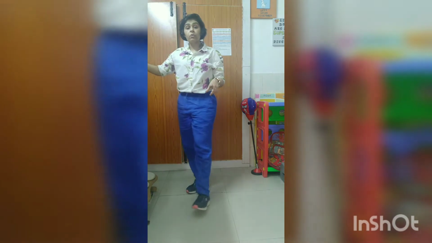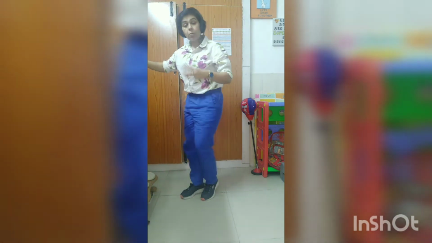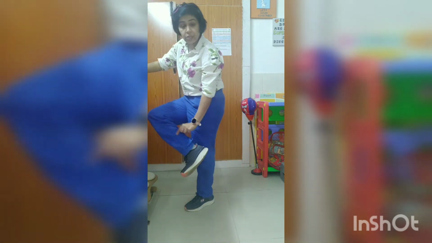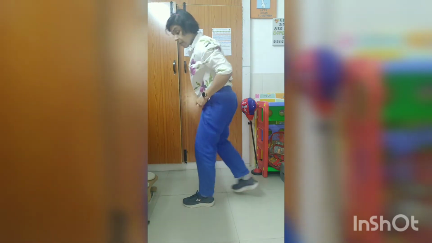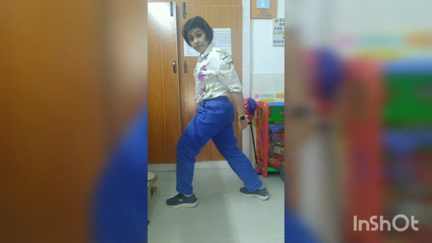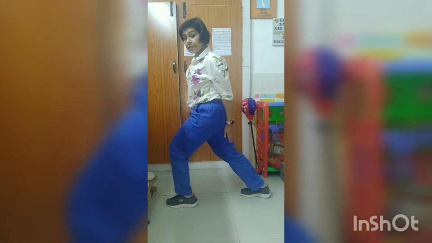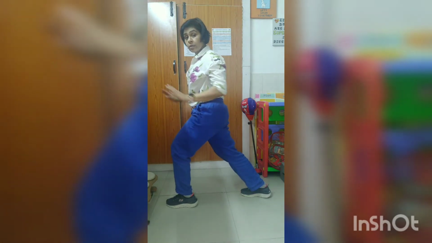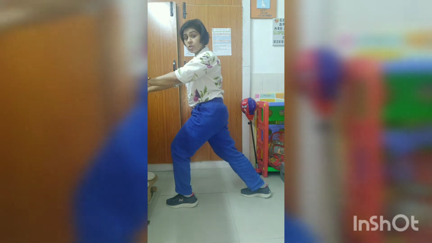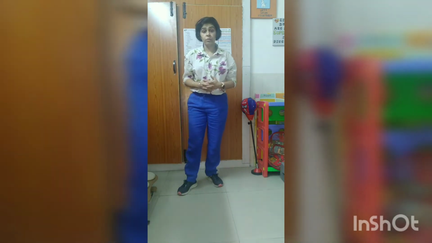Right now we don't want to stretch the lower part. We just want to stretch the calf. So make sure when you are stretching it, the stretch should come over your calf, not at your Achilles. Right? So again I'll just show you. One leg forward with the knee bent, the other leg behind, foot facing forward, go down and the knee should be straight. Go down, wherever you feel stretch, just hold it for a while and go back. Alright, so these are the stretches we have to do.